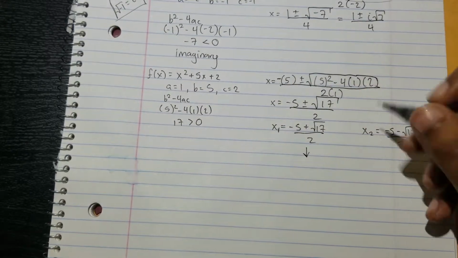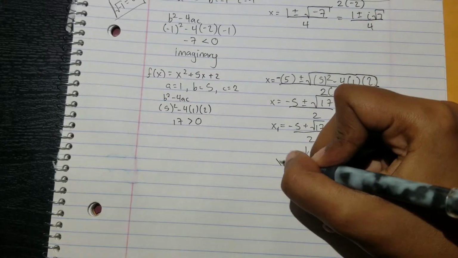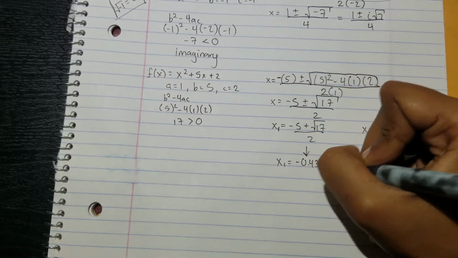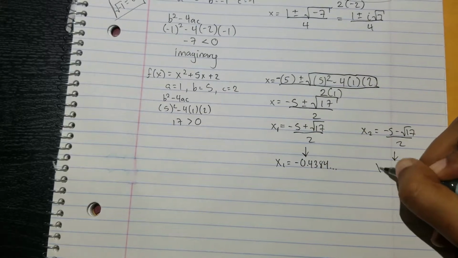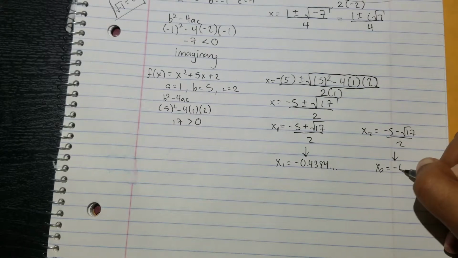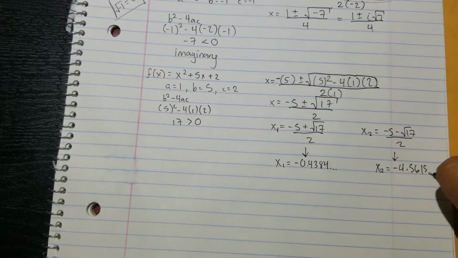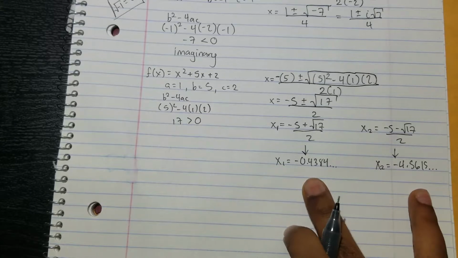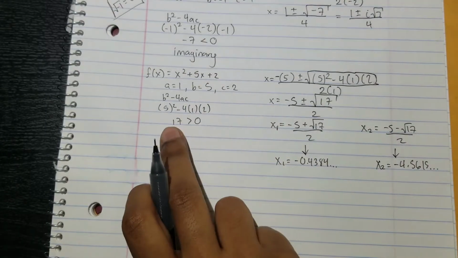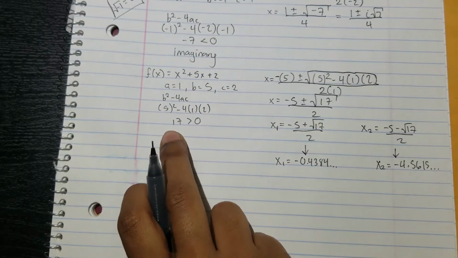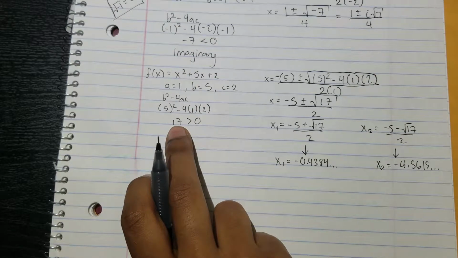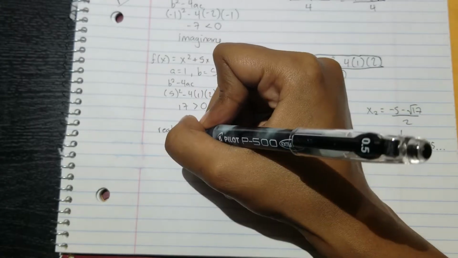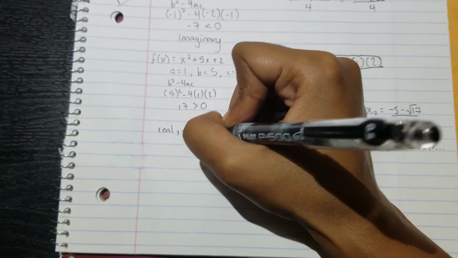If I plug this into the calculator, I get x1 equals negative 0.4384... and x2 equals negative 4.5615... So these end up being different solutions, but they are still real. So what happens when our discriminant is greater than 0? We end up having real and unequal solutions.